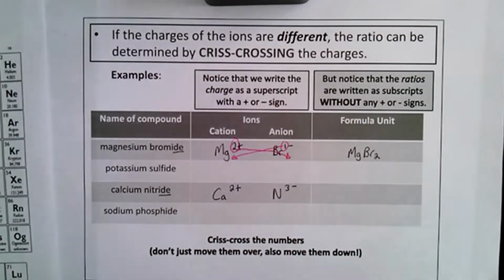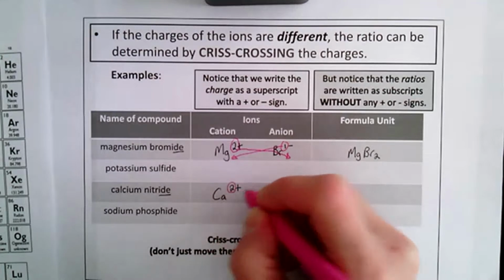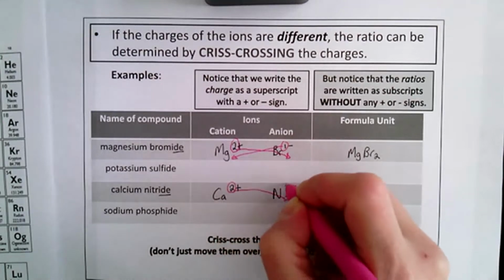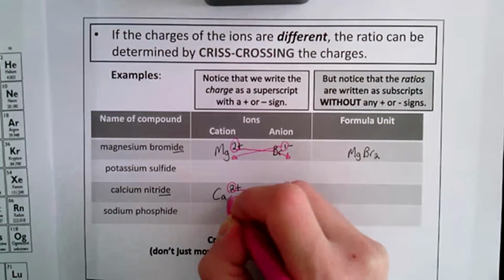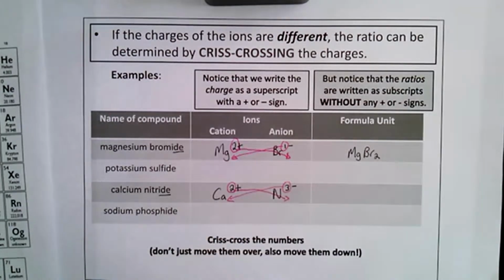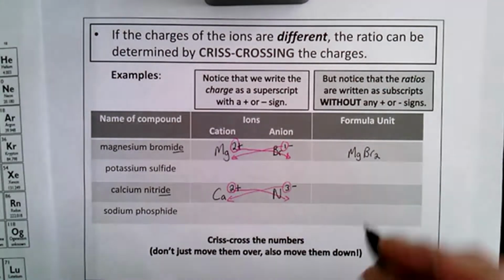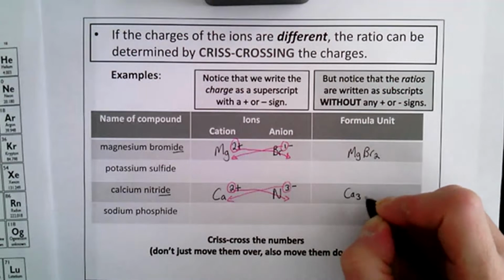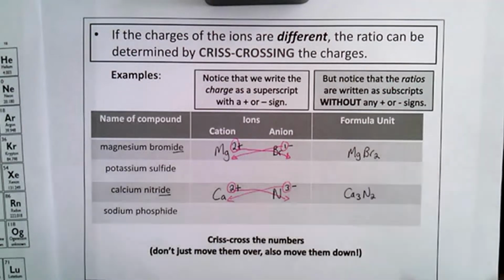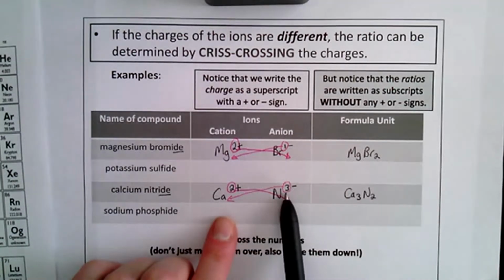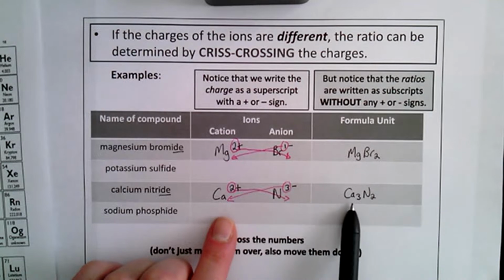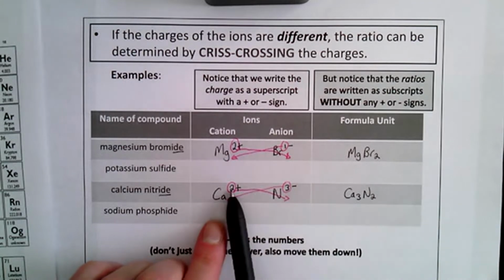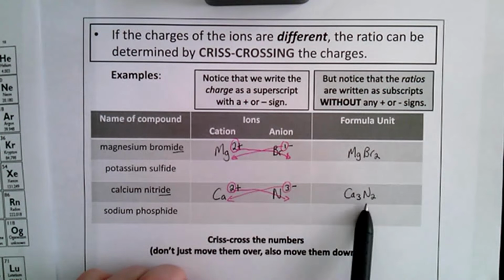Again, we need to crisscross these charges. This 2 is going to come down and over here, this 3 down and over there. Again, just the number, not the plus or minus sign. This means in my formula, I have Ca3N2. The 3 from the nitrogen's charge becomes the calcium subscript, and the 2 from the calcium's charge becomes the nitride's subscript.